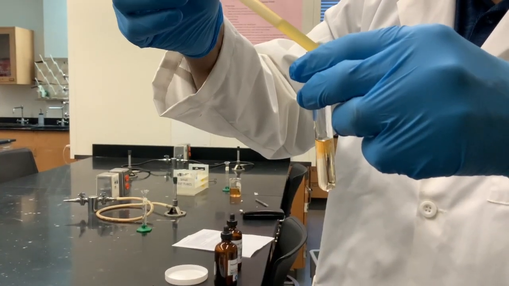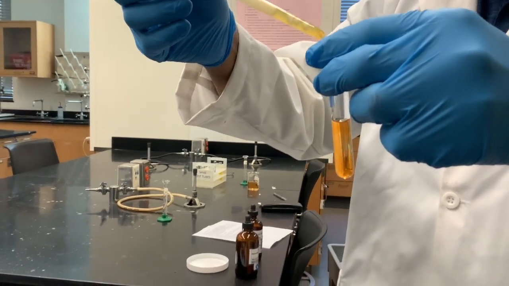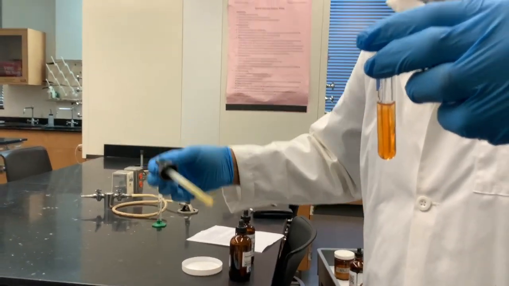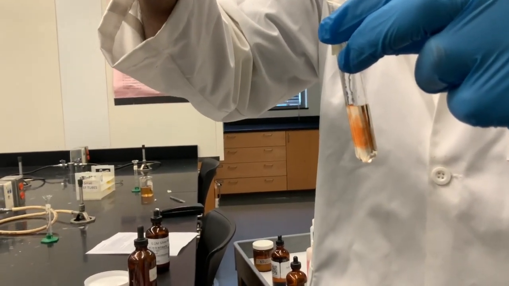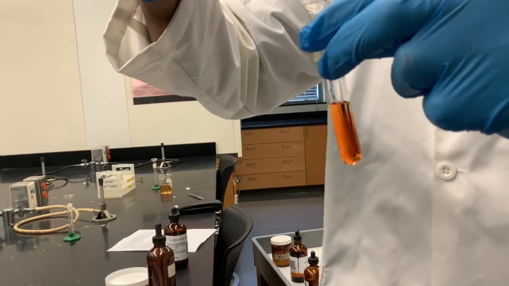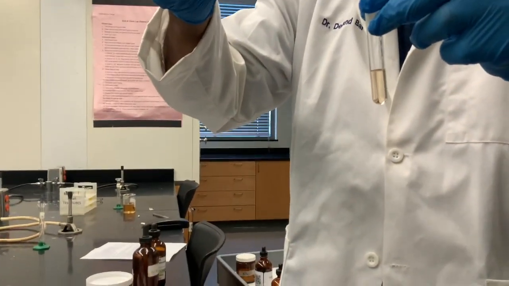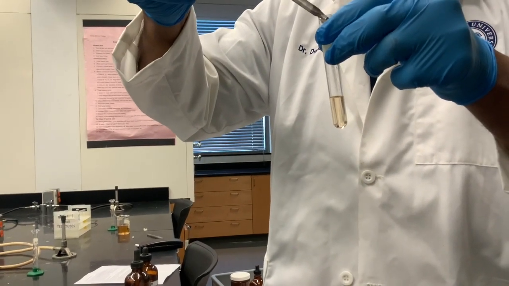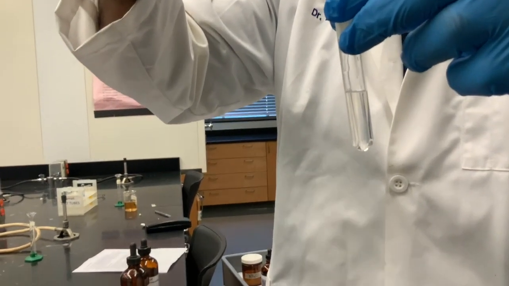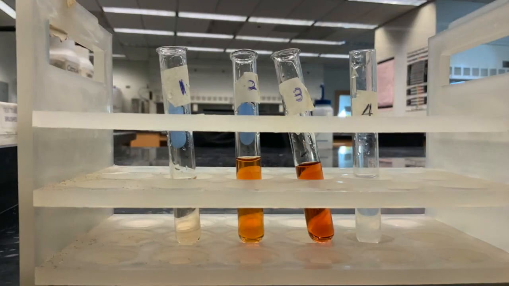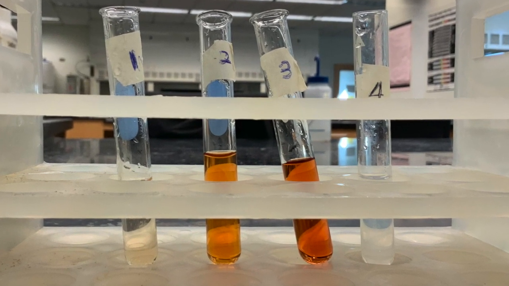To the solution in test tube 2, we add 1 milliliter of 0.1 molar FeCl3. Record what you see in your lab report. To the solution in test tube 3, we add 1 milliliter of 0.1 molar KSCN. Record what you see in your lab report. And to the solution in test tube 4, we add 0.1 molar AgNO3 drop by drop. Record the change you see in the lab report. Lastly, we put all the 4 test tubes next to each other so you can observe the difference.